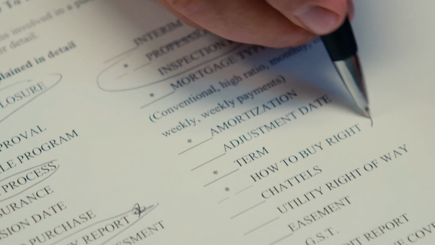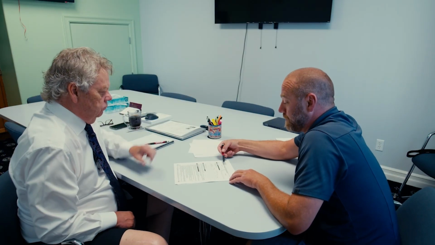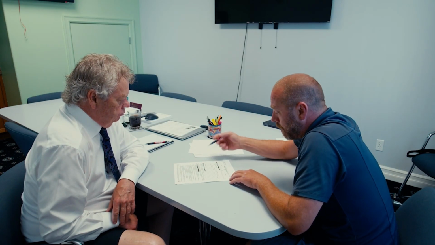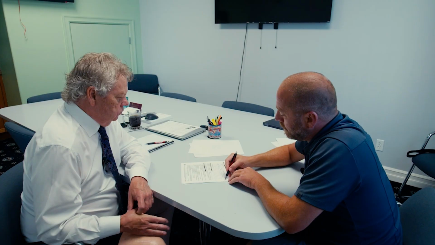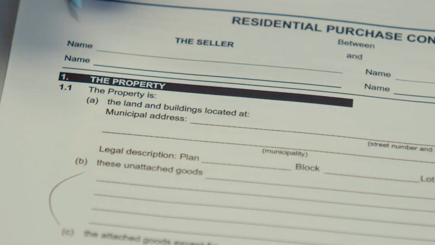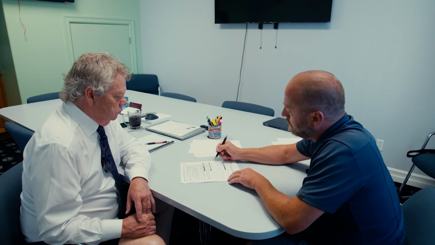So we're going to jump into how to buy. This is the residential real estate purchase contract, and we're just going to briefly run through the highlight points. When we're talking about legal description, this is where that goes. It's going to have your municipal address, but then the actual legal description, to make sure we're buying the right house. Then the chattels area we were talking about. These are all the things the seller is going to include in the purchase price. Typically it's your fridge, stove, washer, dryer, those types of things that are going to stay.